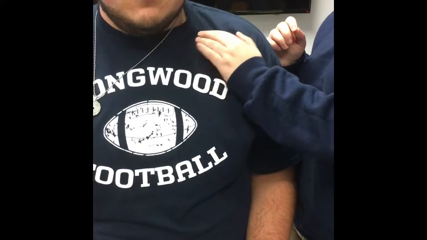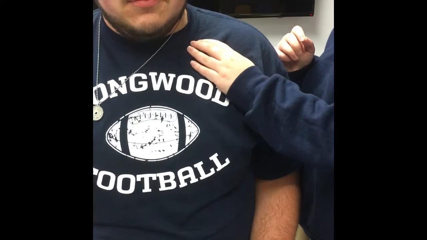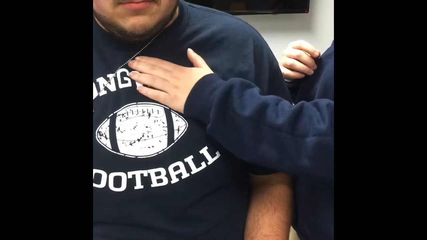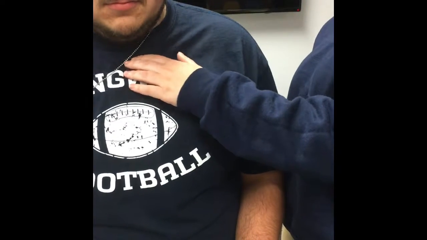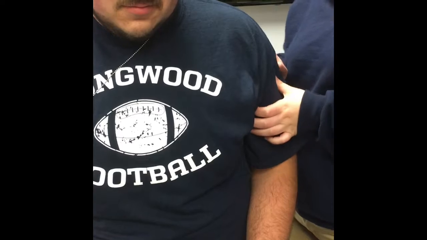The pectoralis major has two parts, upper and lower. The origin of the upper part of the pec major is the anterior surface of the clavicle. The origin of the lower part of the pectoralis major is the anterior surface of the sternum, so right here. The insertion for the upper is the greater tubercle of the humerus, and the lower inserts in the same spot in the greater tubercle of the humerus.